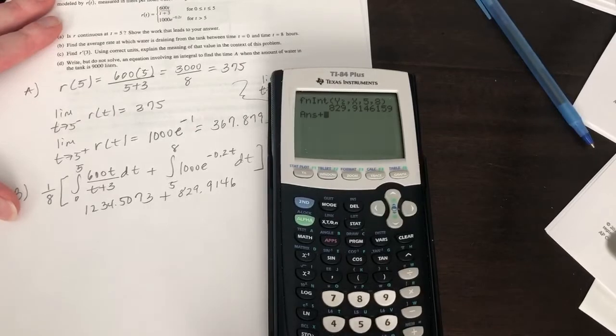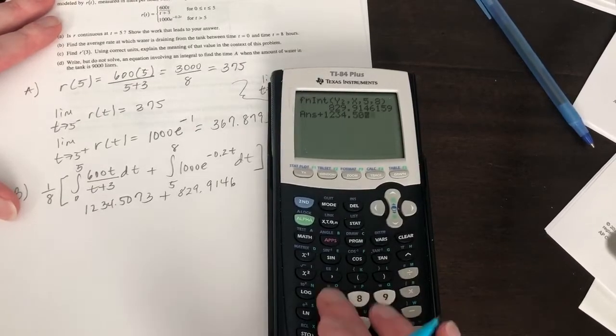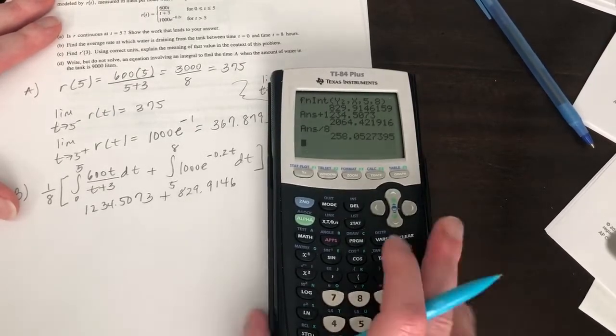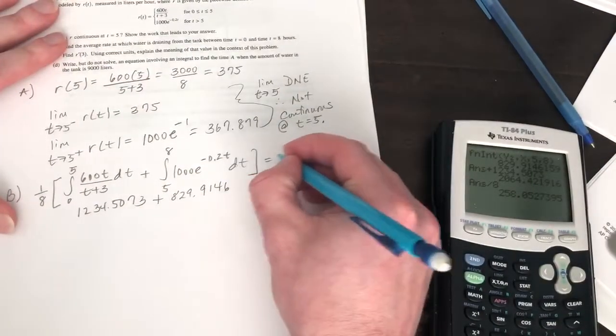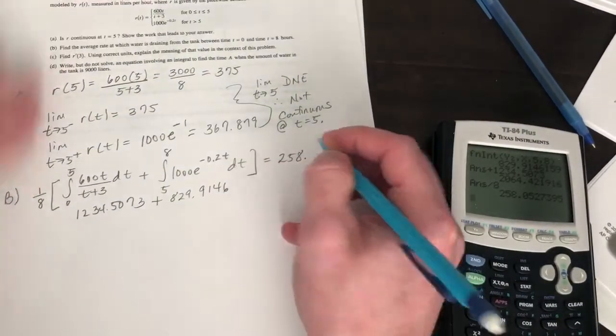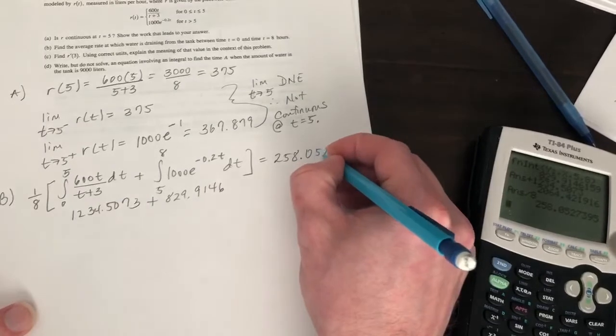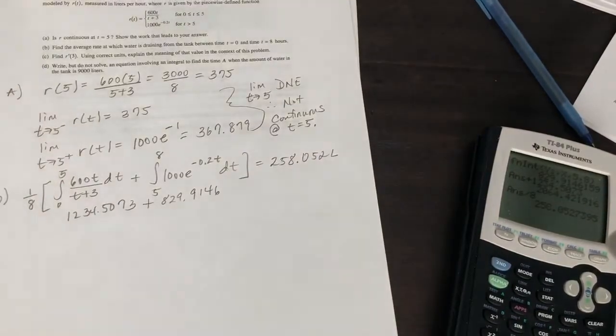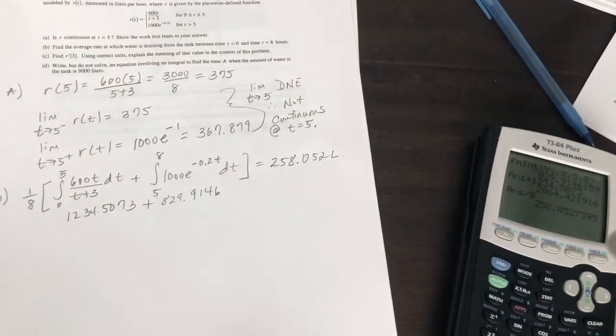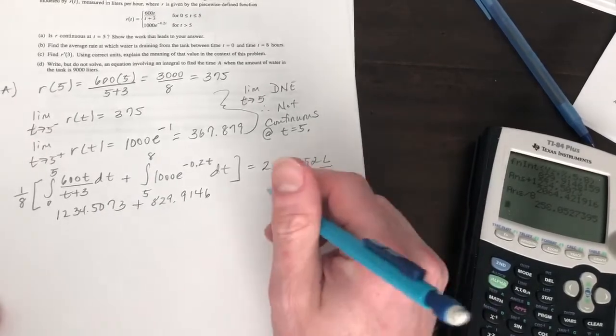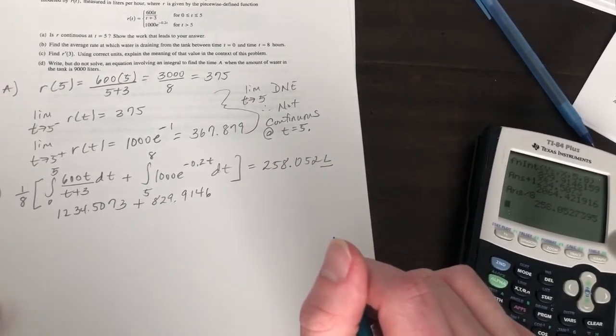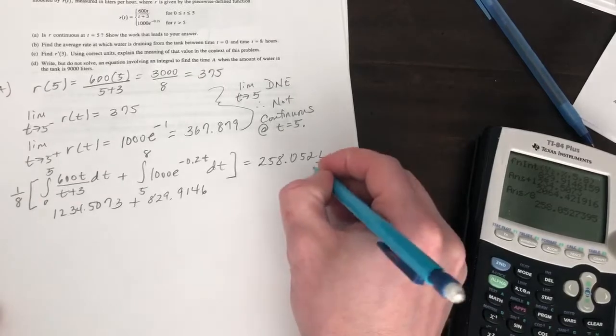Add those together and divide by 8. So you should get 258.052 liters per hour.